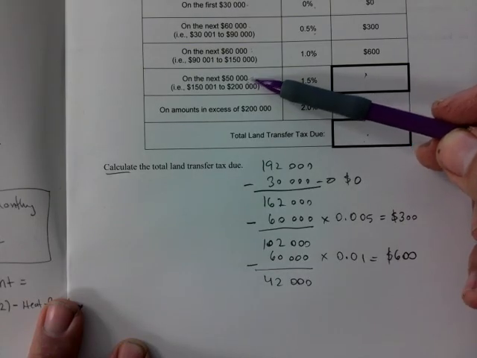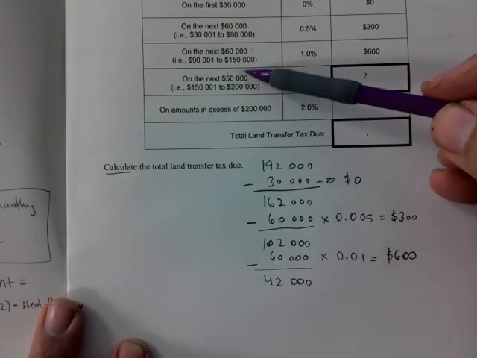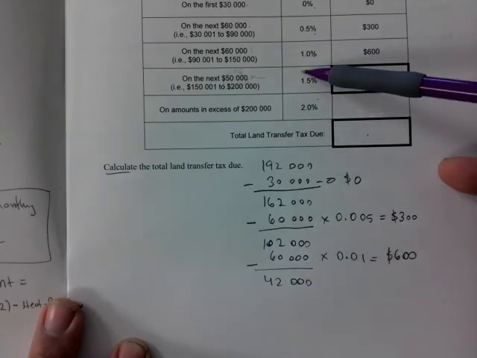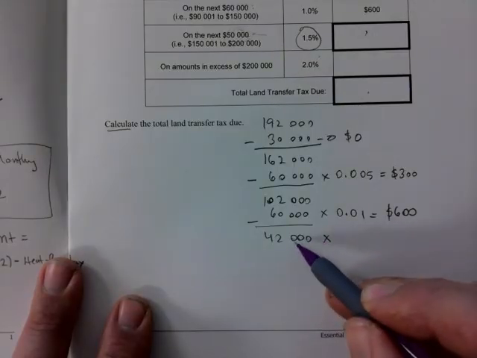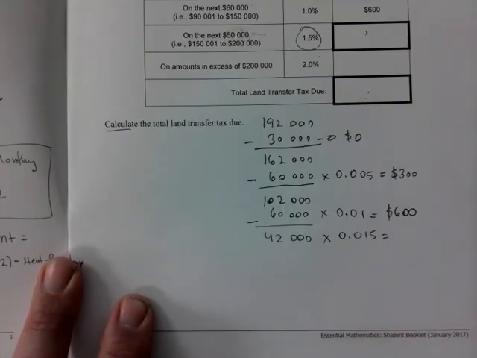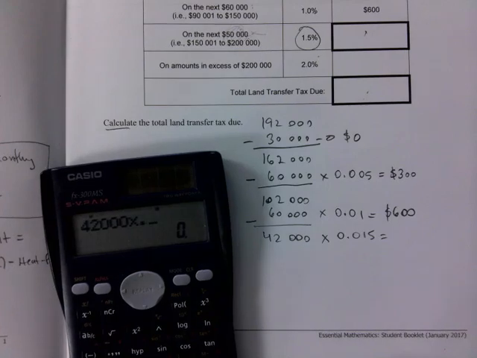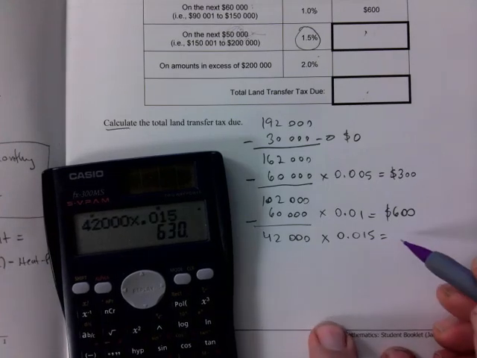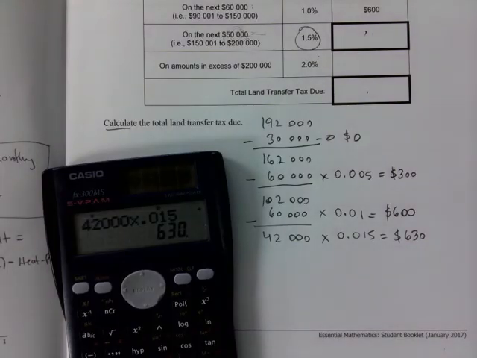So the 50,000, that's what we're in. But we can't subtract because you get a negative. So just take that percentage and apply it to this amount. Okay? So it's 42,000 times 0.015. So it's $630 that you pay for that chunk. If you fill that up completely, it's $750.